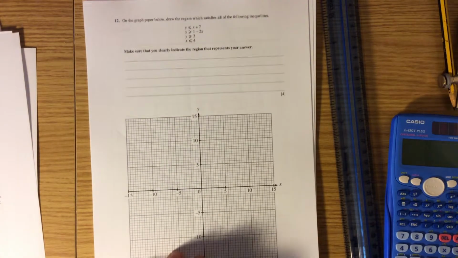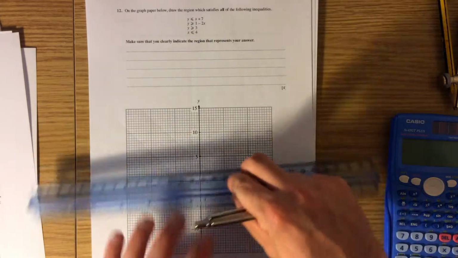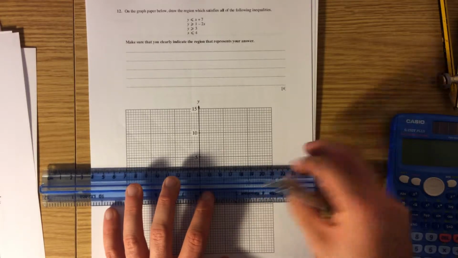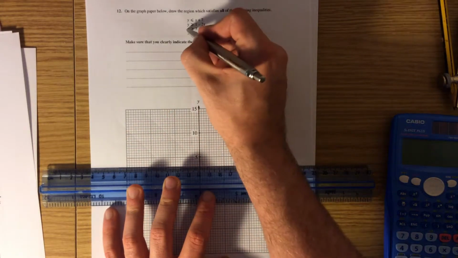Third one, so y is 3 to start with. So that's 4, 3.5, 3, and we can draw a line across there, and that's the y is 3 one.